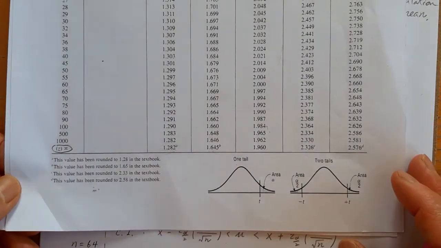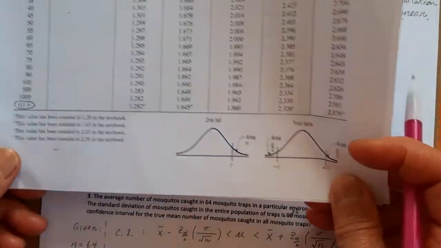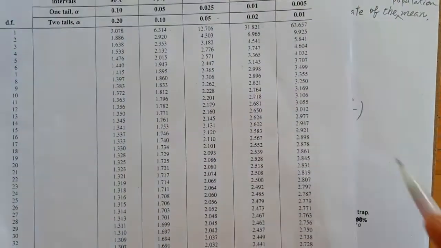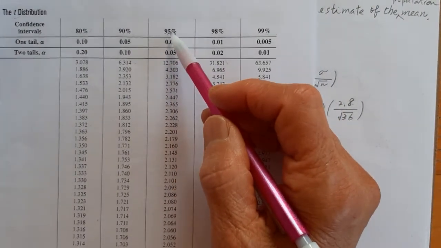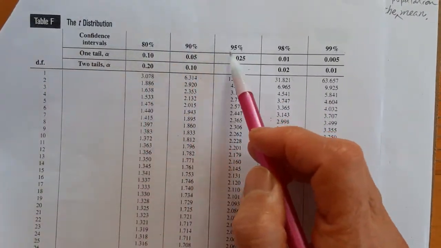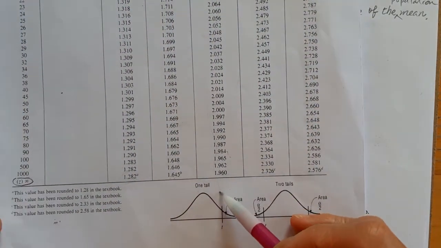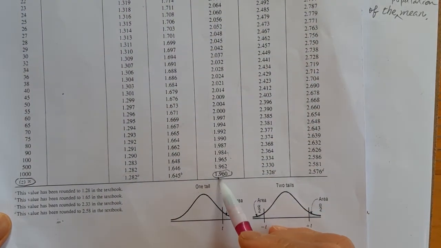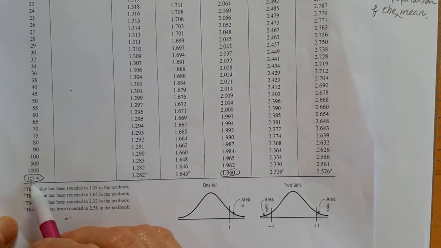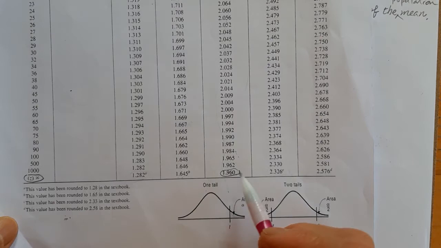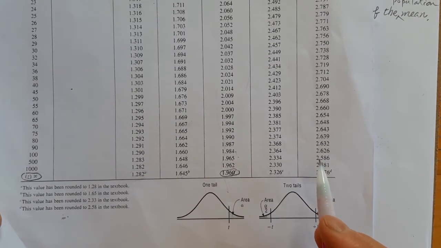So for this question, we use the 95% confidence interval. Go to the bottom of this table, and you get 1.96 when it is Z. You can delete that 0, 1.96.